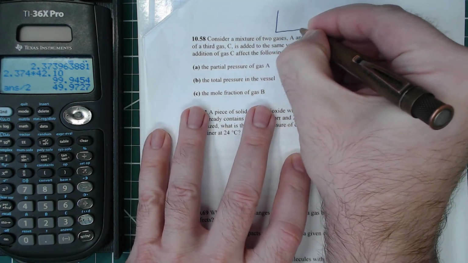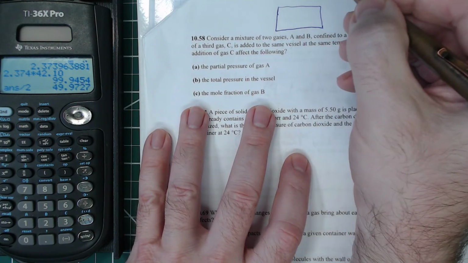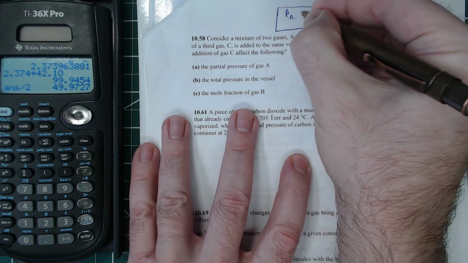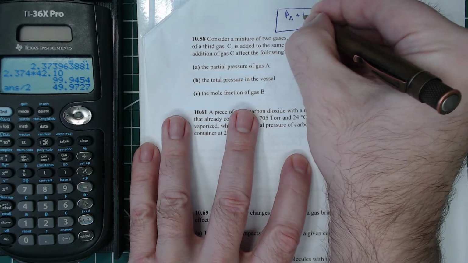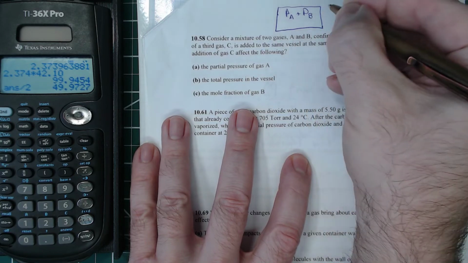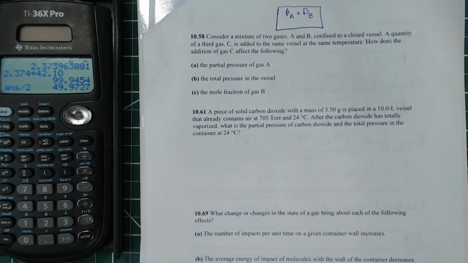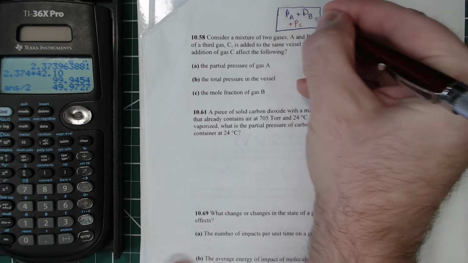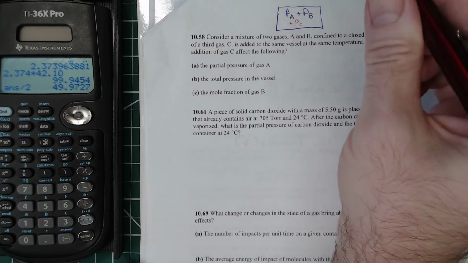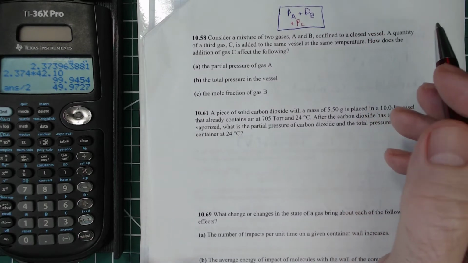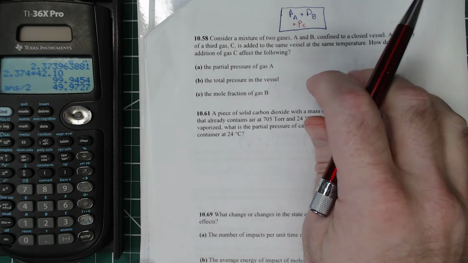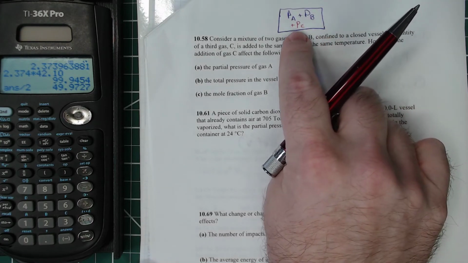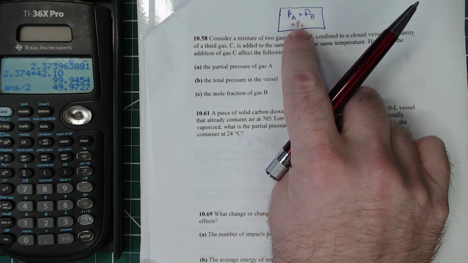So we've got a container here. I'm just going to make it a square container. And to start with, we've got gas A, which I'll call partial pressure of A, and gas B, which is partial pressure of B. And then we're going to come along and add a third gas, and I'm going to put it in red, so I'll put plus partial pressure of C. So at the beginning, the total pressure was equal to partial pressure of A plus partial pressure of B. But after we added the gas, we're going to add partial pressure of C.